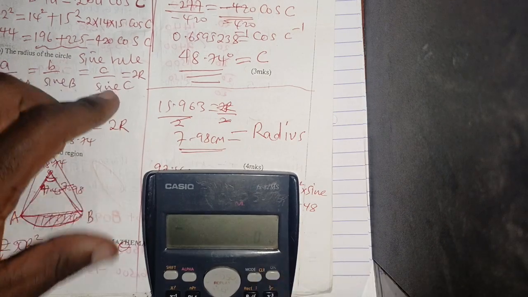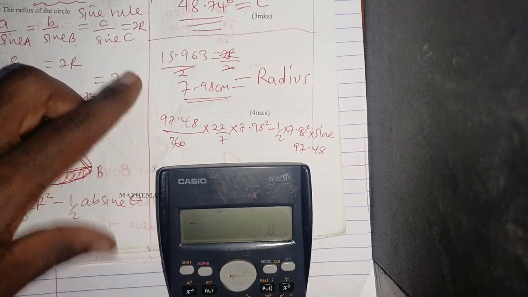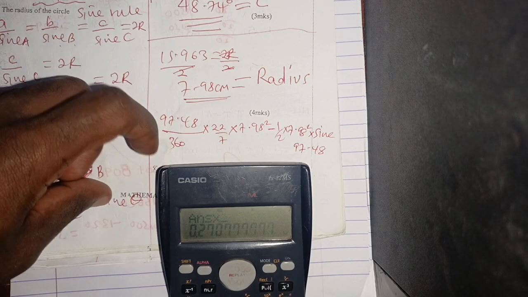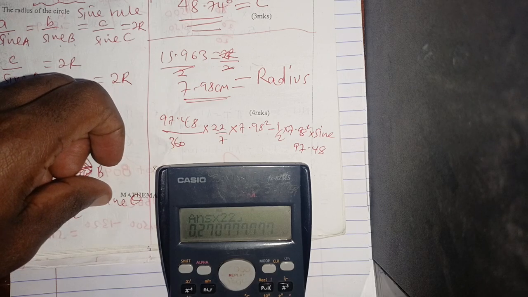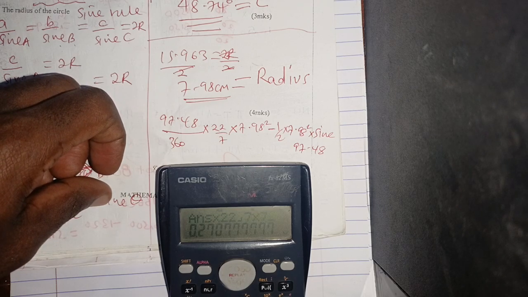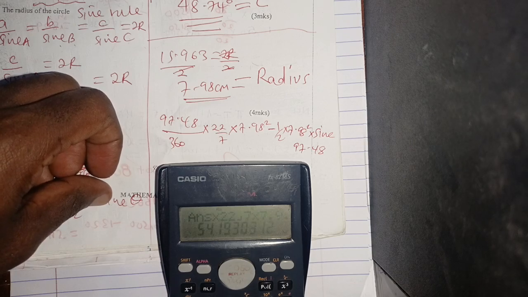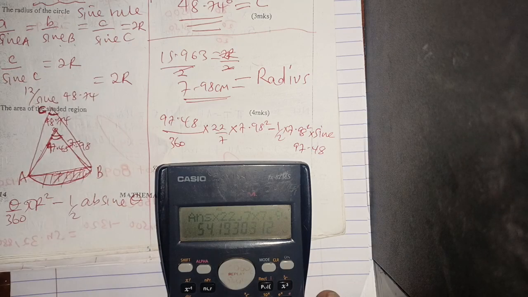So let's begin the business of the day. We shall have 97.48 divided by 360 times 22 over 7 times 7.98 squared. That gives us 54.193.